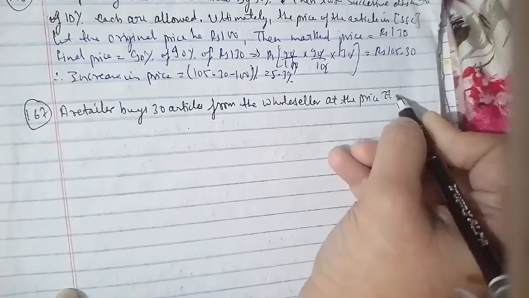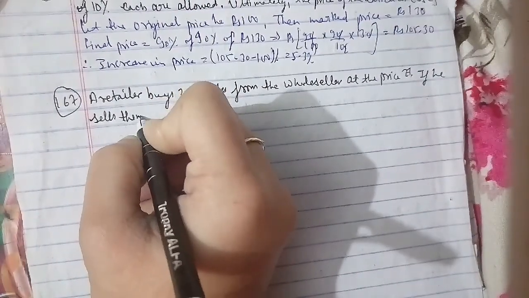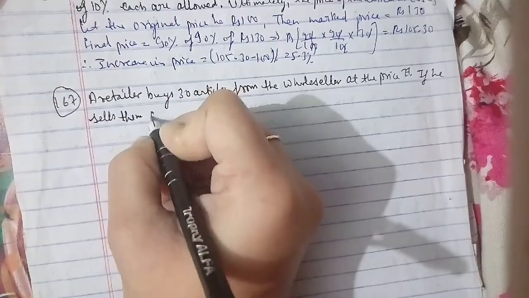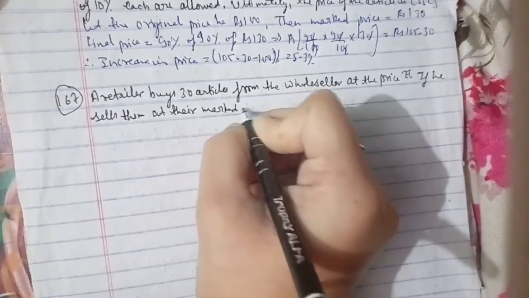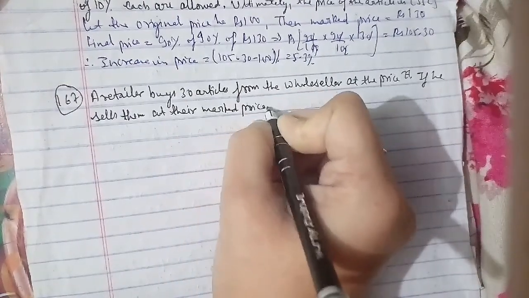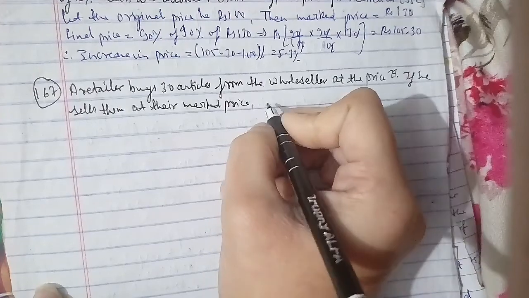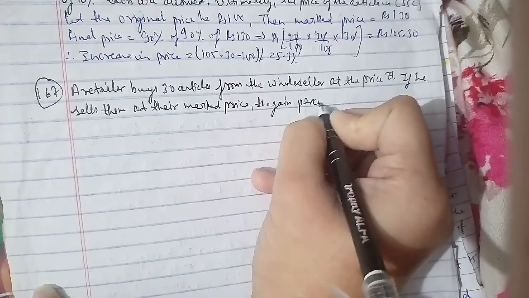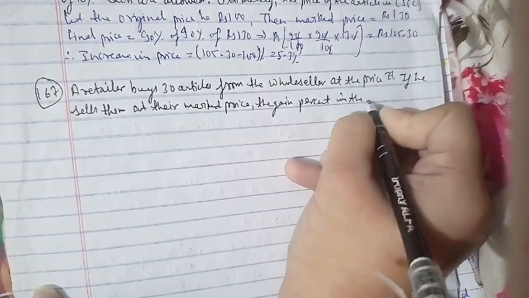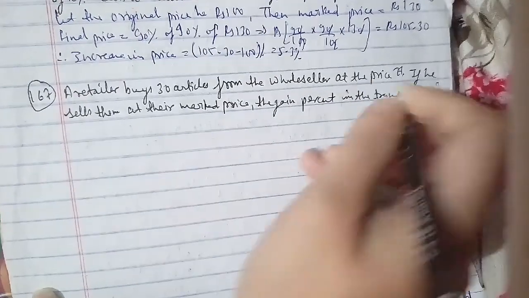If he sells them at their marked price, the gain percent in the transaction is, this is what we have.